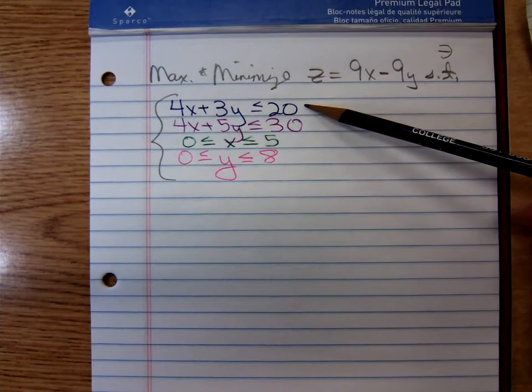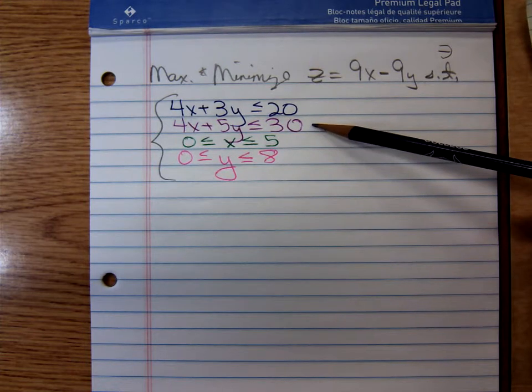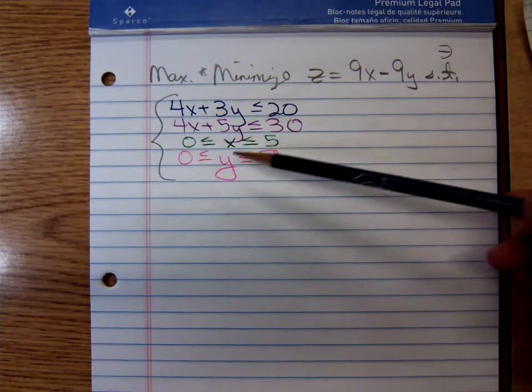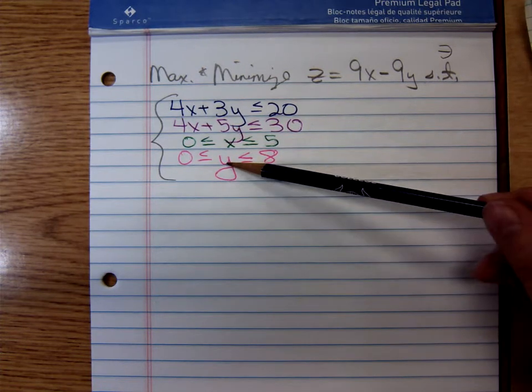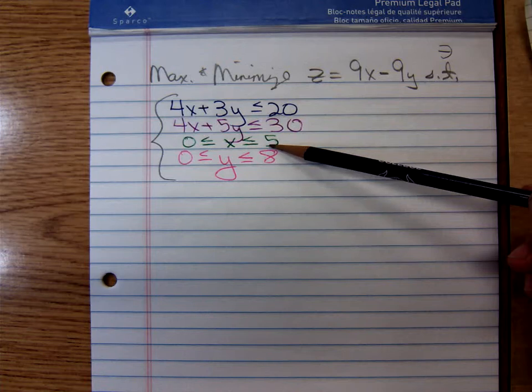4x plus 3y is less than or equal to 20. 4x plus 5y is less than or equal to 30. X is bounded between 0 and 5 inclusive. Y is bounded between 0 and 8 inclusive.